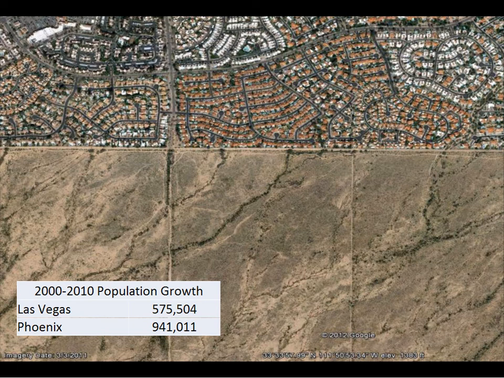But there are several increasing land uses. One is the expansion of urban population. So examples of cities in the desert are Las Vegas. The population of Las Vegas increased by over 500,000 between 2000 and 2010. The population of Phoenix increased by nearly 1 million over that period.